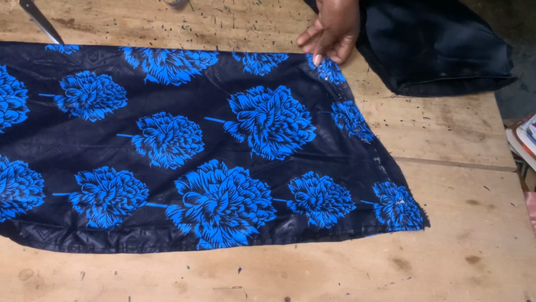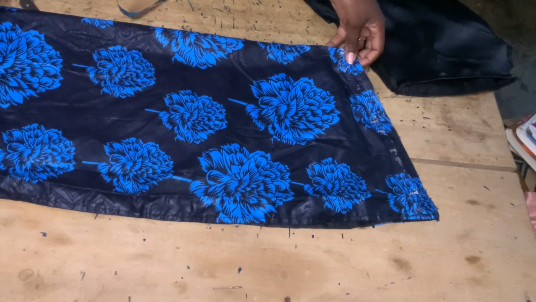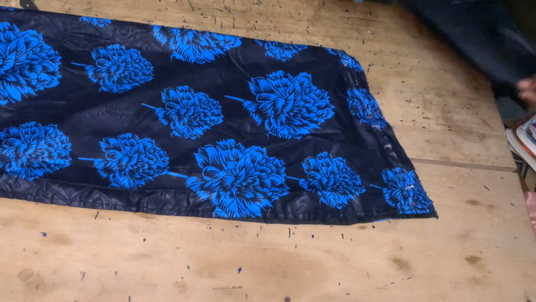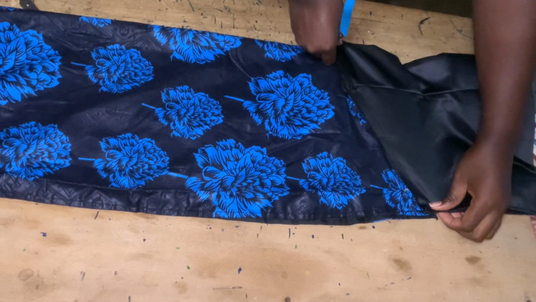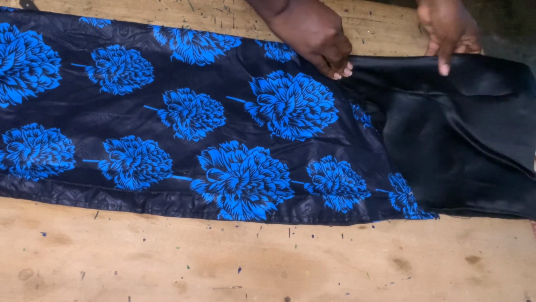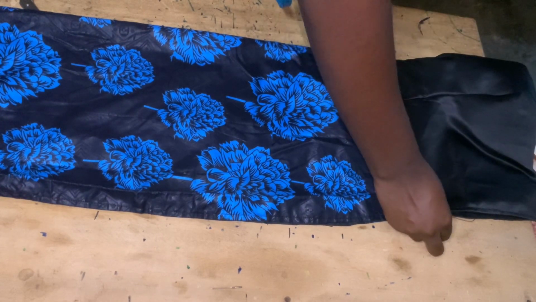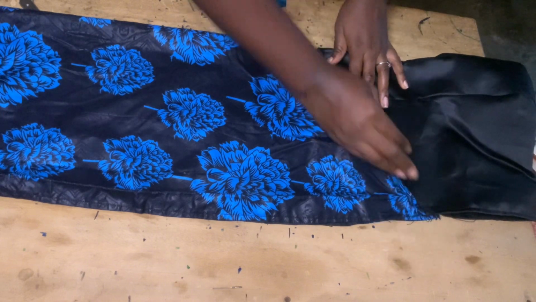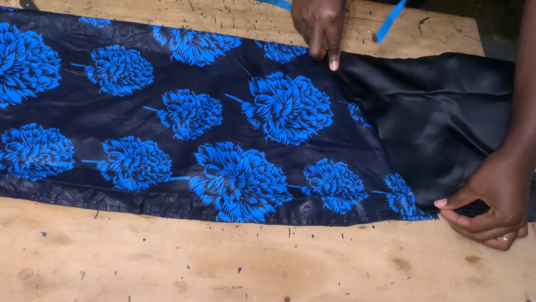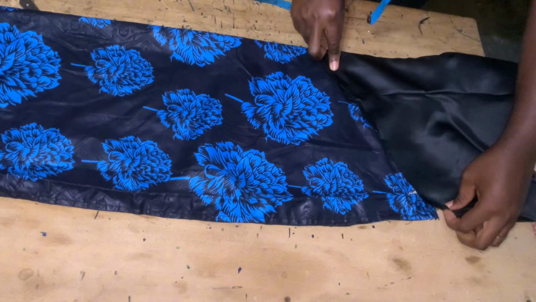So to attach the upper part of the front panel to the skirt part, I'm going to fold my skirt into two like so. So after folding into two, I'll fold my half length also into two and place it on each other, making sure that the waistline are aligning properly. So see the way I'm just aligning the waistline, and I'll make sure that the centers are also aligning.